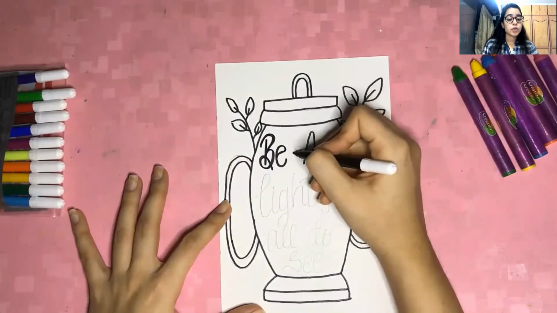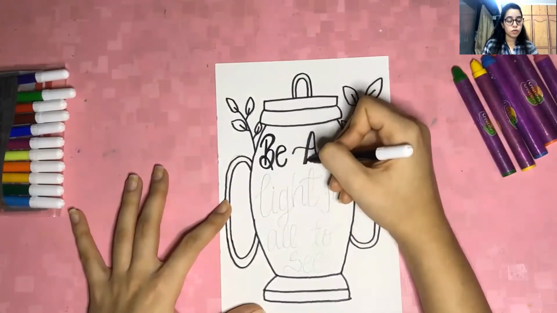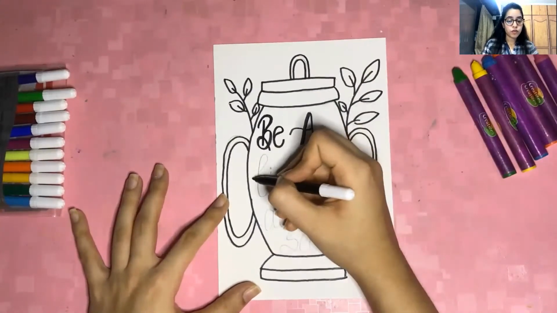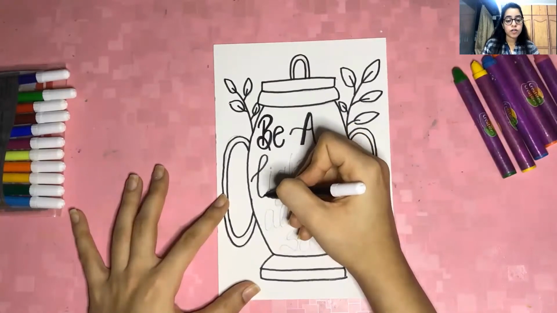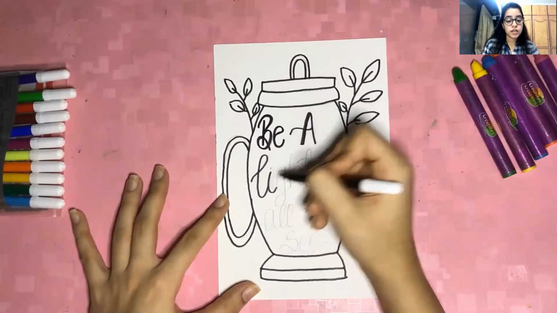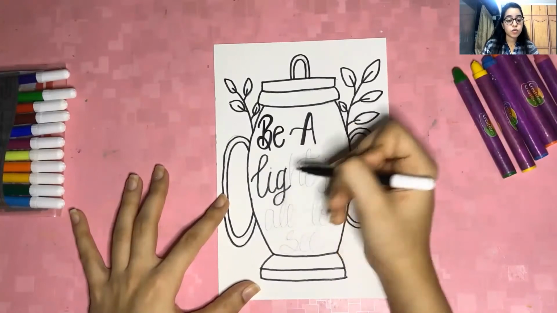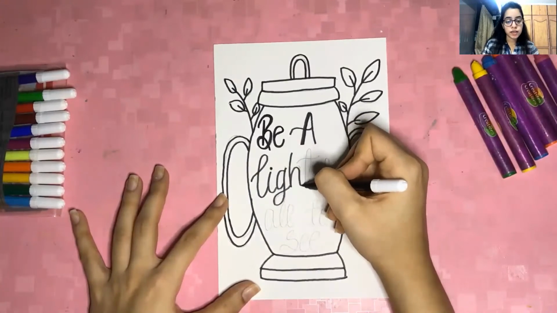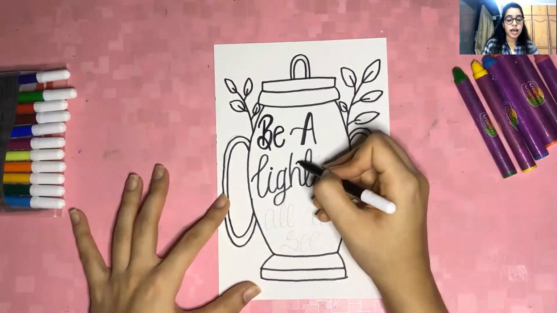So as I said, I'm going to also outline or overdraw the hand lettered quote portion with the black sketch pen as well. So that is what I'm doing right over here. Also, if you haven't reached up till here, if you haven't started with your sketch pen outlines, it's totally fine. You can just continue at your own speed. Just make sure that your artworks are neat and you'll love them at the end.